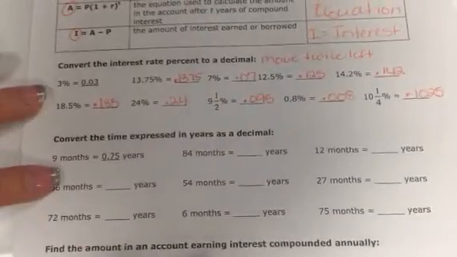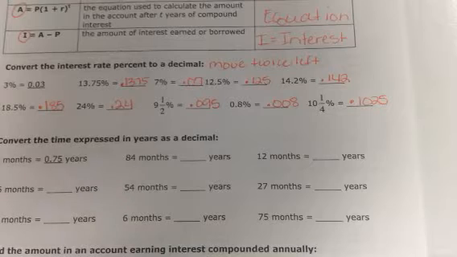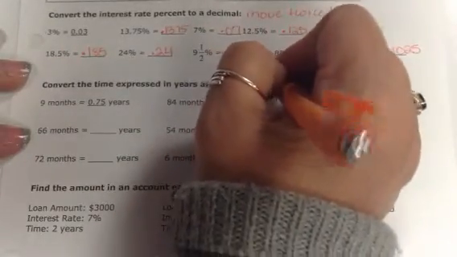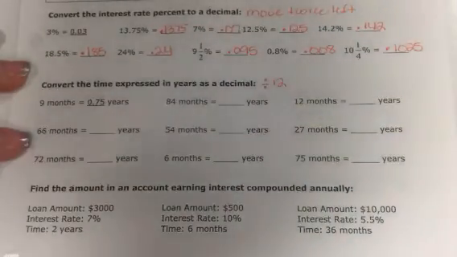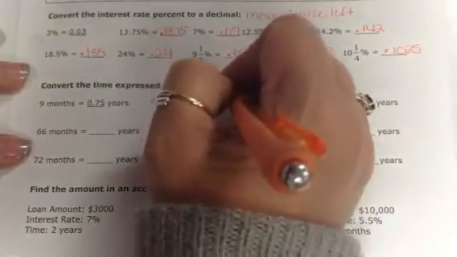Okay, these are your answers. So check those. If you made any mistakes, look and find out why. Maybe you didn't move the decimal twice. That is the biggest mistake I see. Okay, now we're going to move on to years. We know that we divide by 12 because we did this yesterday. So again, I want you to pause the video, go work these on your own, come back and check your answers.